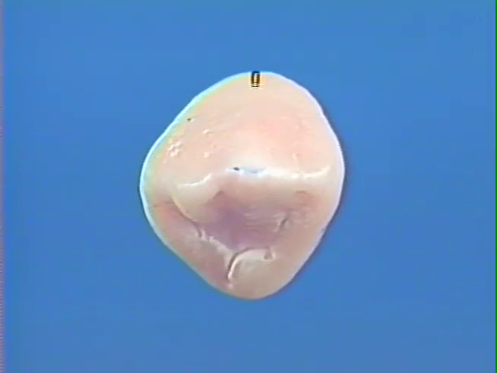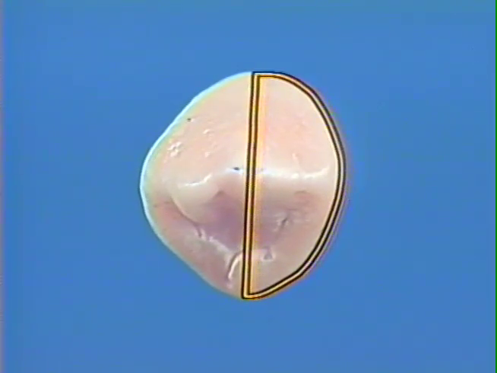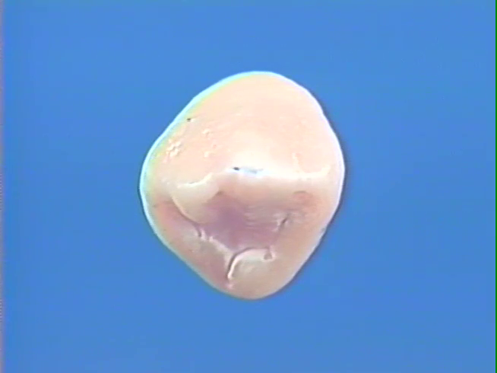A line drawn labial-lingually through the cusp tip demonstrates the mesial half to be thicker and more convex, while the distal portion is thinner, exhibiting a slightly concave portion to its labial outline. Again, evident from this aspect is the greater development of the middle labial lobe or labial ridge.